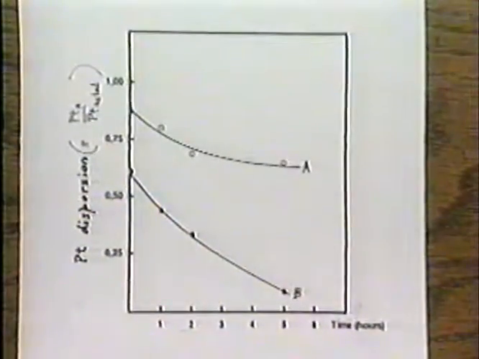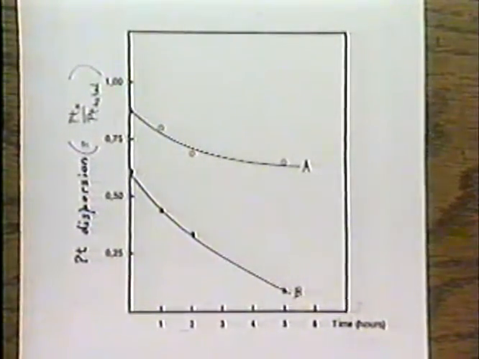I've got one example on the next sheet which simply gives you an illustration of the style of thing that you may observe. It deals with dispersed platinum and alumina catalysts heated in air at a moderately high temperature, 973 K, and it shows the time dependence of the platinum dispersion, being the ratio of the number of surface atoms in the platinum divided by the total number.